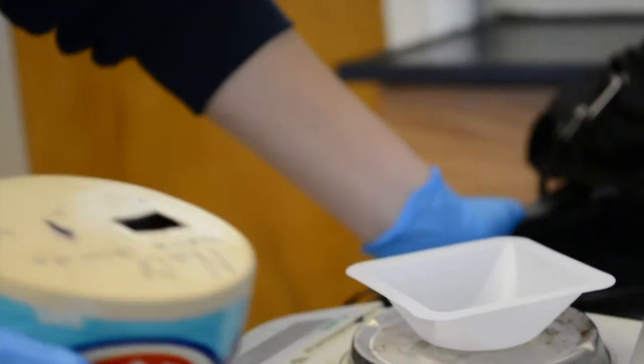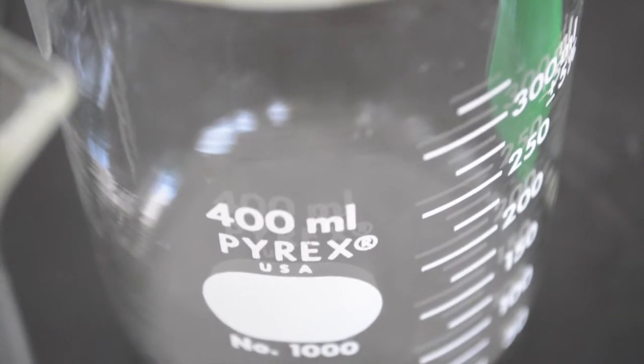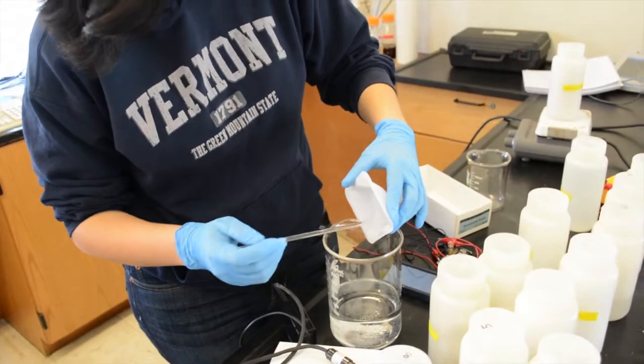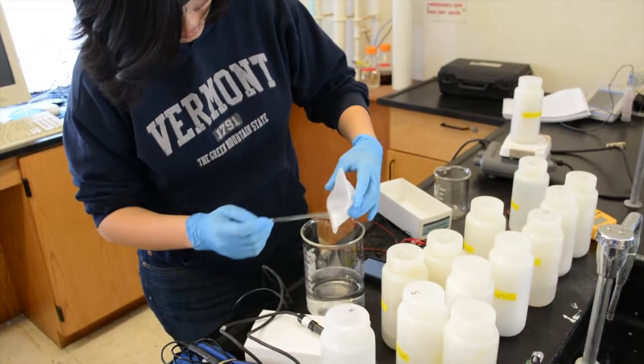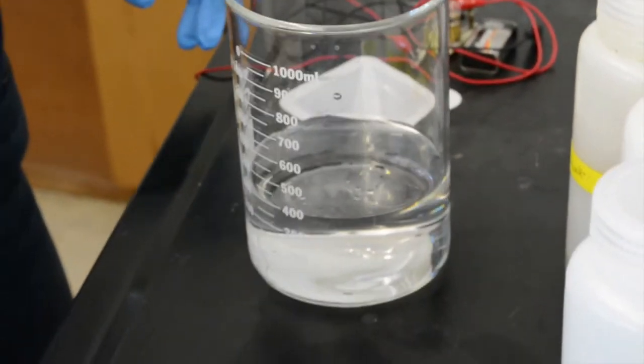To find the conductivity of the snow samples, a standard of conductivity was created by using 400 milliliters of distilled water and adding 0.1 grams of sodium chloride, also known as table salt, then stirring for 1 minute to dissolve the solvent in the solution. The solution was then left for 2 minutes to allow the solution to stabilize.